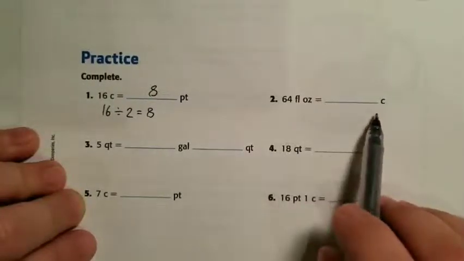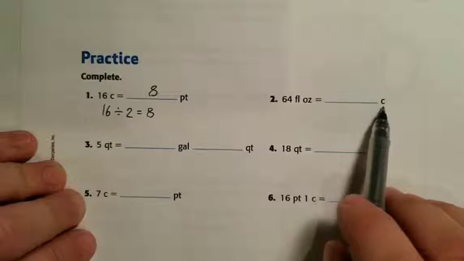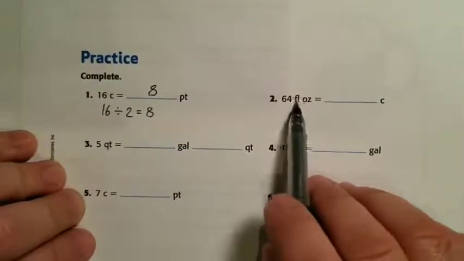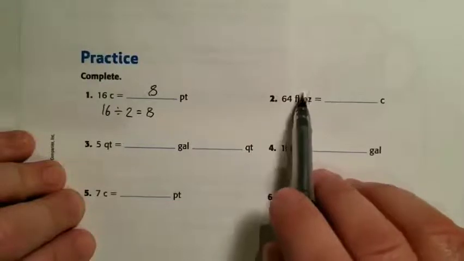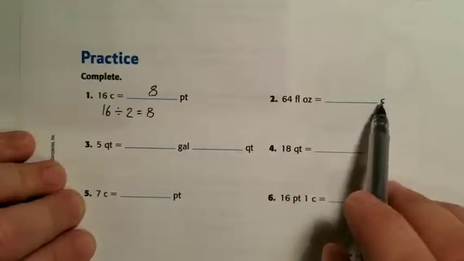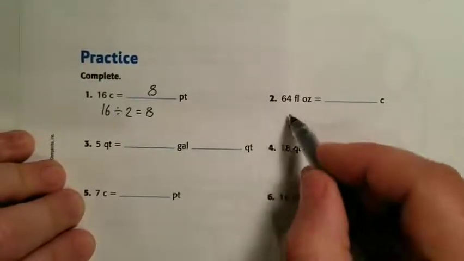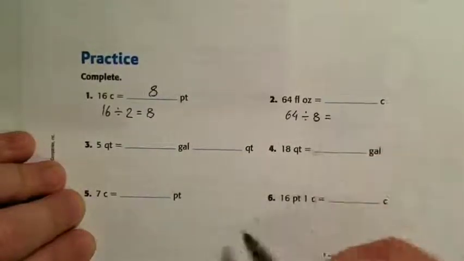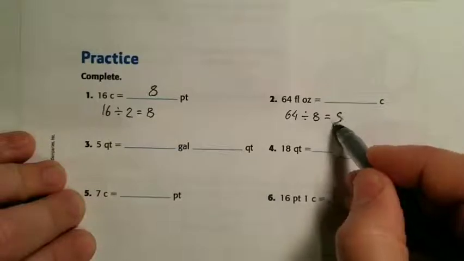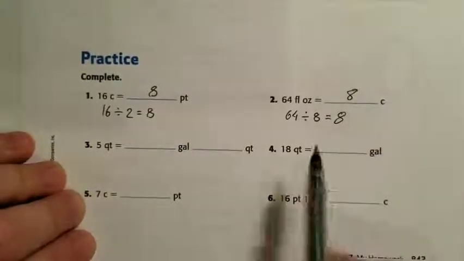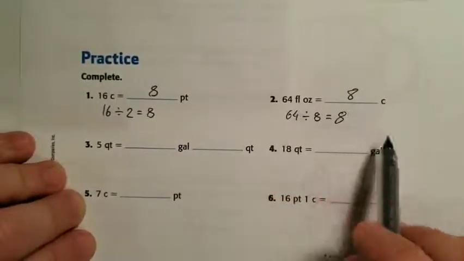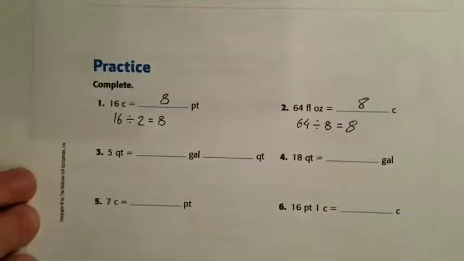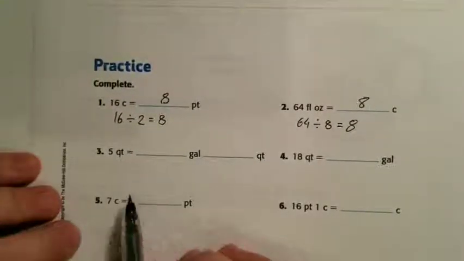Fluid ounces to cups. Each cup has 8 fluid ounces. And also here, going from a smaller unit to a larger unit, we divide. That means we have to divide the 64 by 8, and that'll give us 8. So 64 fluid ounces is equal to 8 cups. On to number 3.